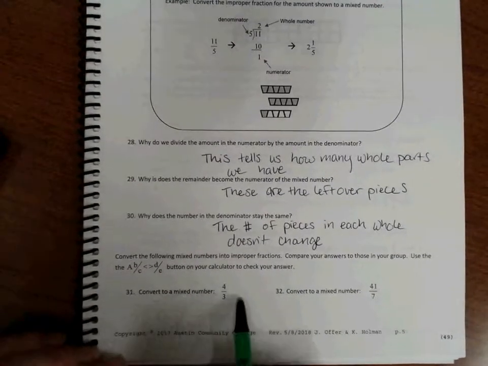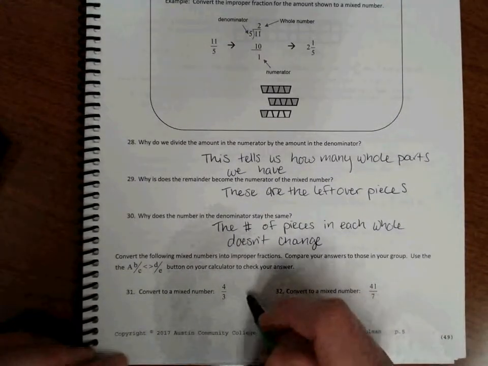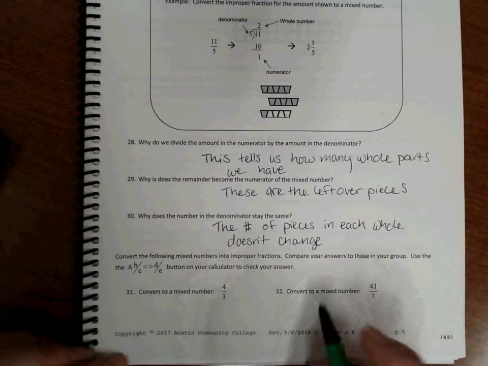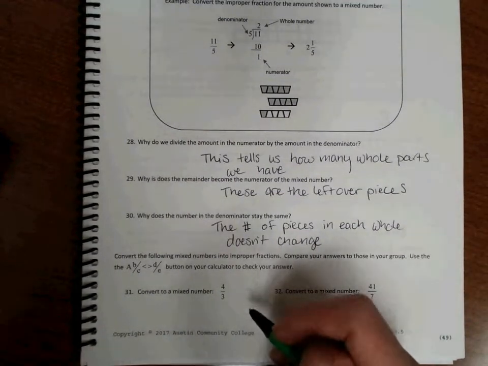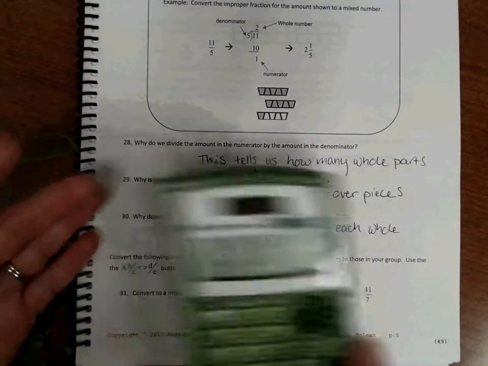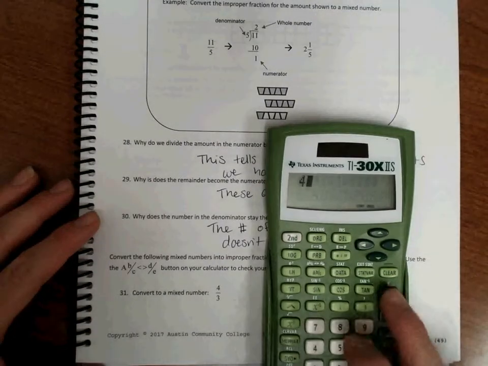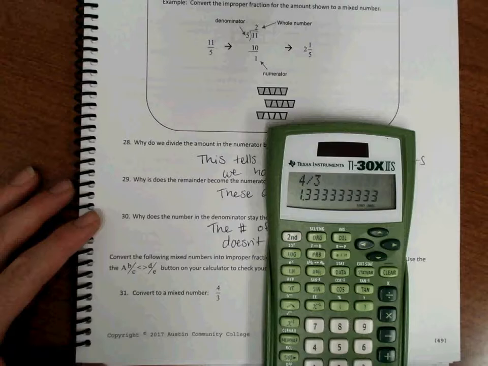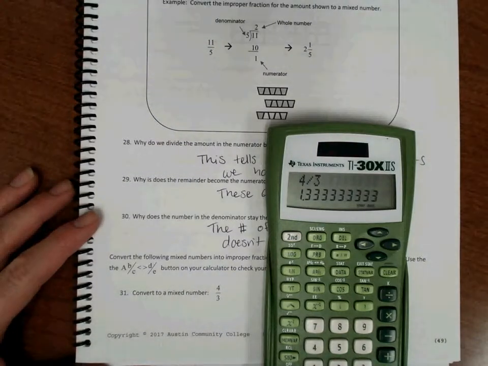So convert to a mixed number, so we're going to divide. You just want to take 4 divided by 3. Let's try it on the calculator real quick. You could do 4 divided by 3, but if you do it like this on your calculator, that's going to give you a decimal, so that's not going to work for me.